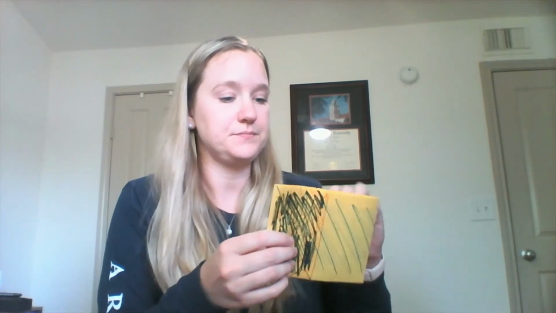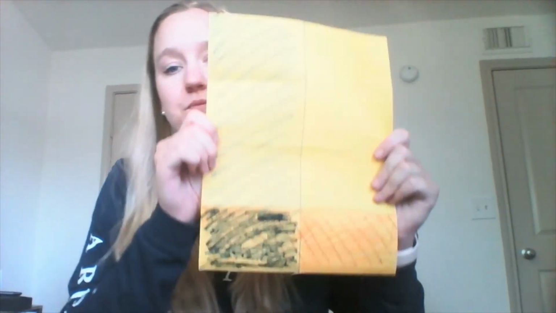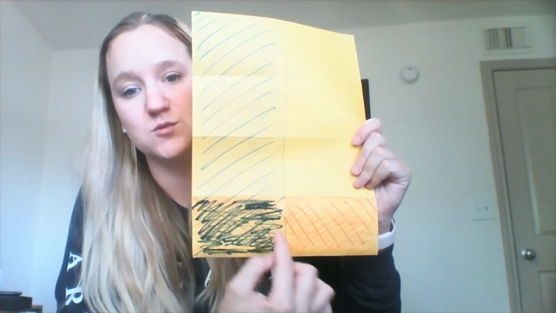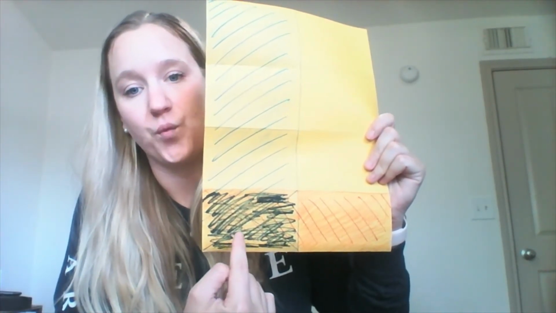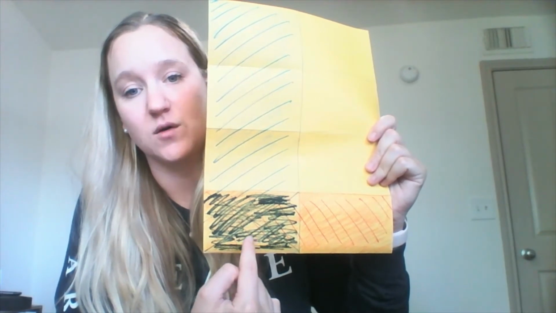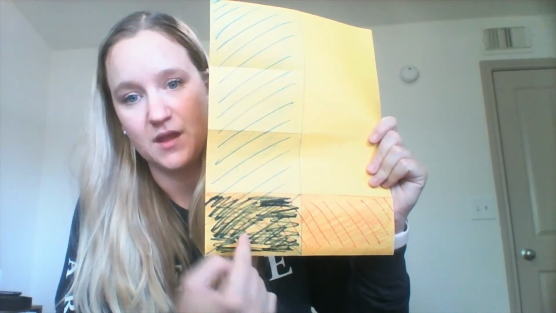All right, so let's go ahead and open it up. And let's see. So when we do 1/2 times 1/4, we have 1/8 as our product. I know it's kind of messy, don't judge. But yes, 1/8 as our product. And we can do this the same way on a piece of paper.